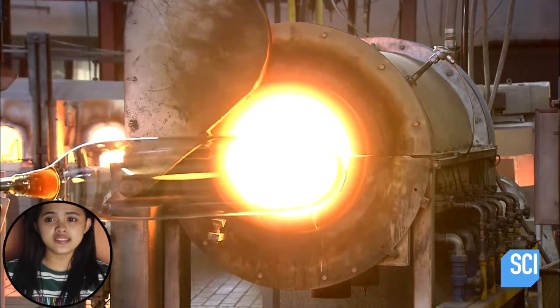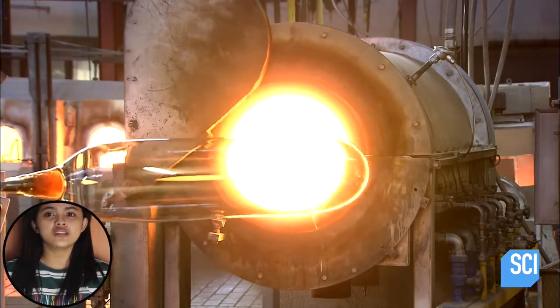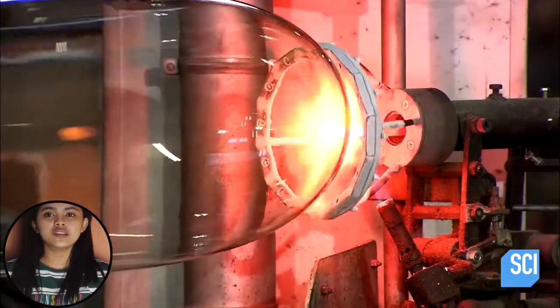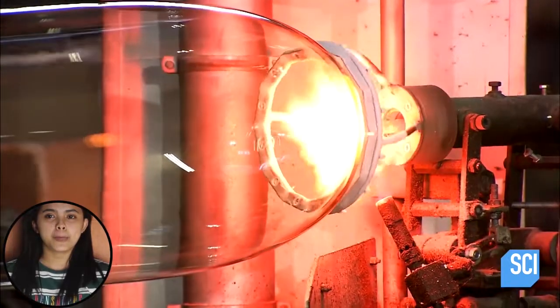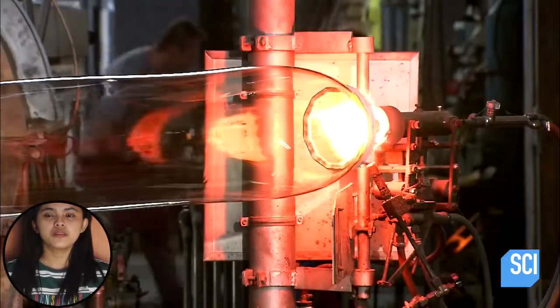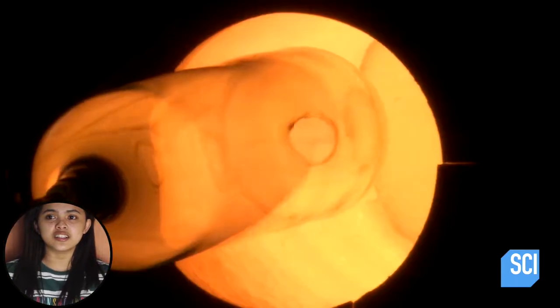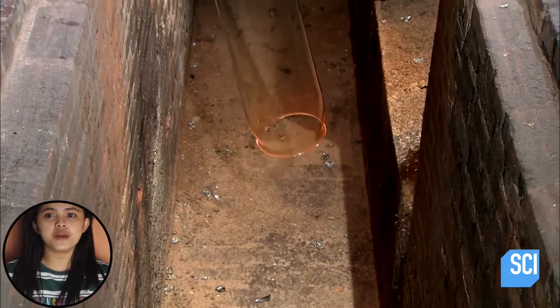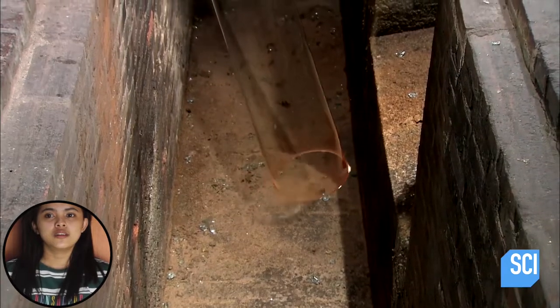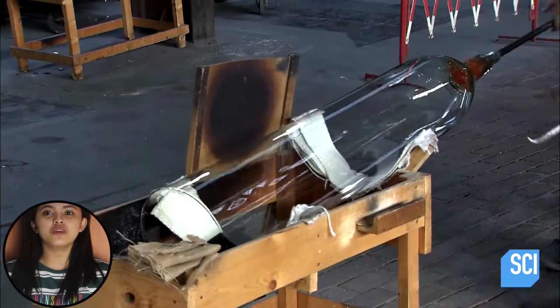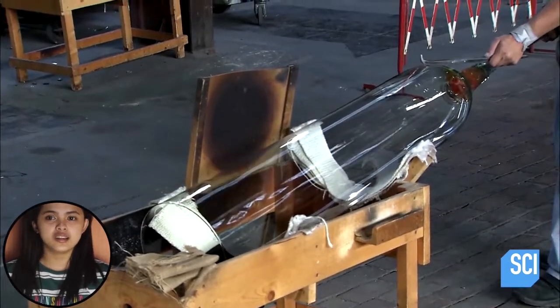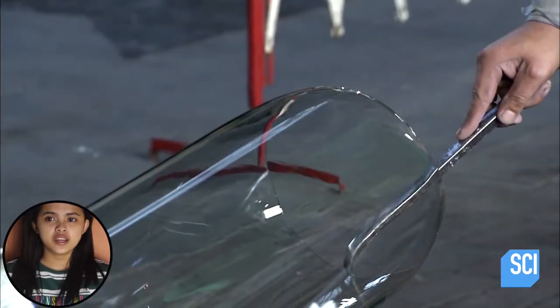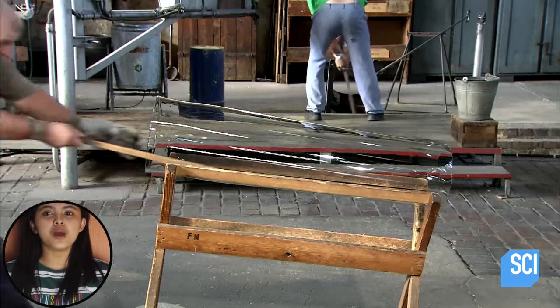First, he reheats the tip of the glass and weakens it with a hot burner. Then, he reheats the entire glass cylinder. This expands the air inside and forces the weakened tip open. The glass blower taps the opposite side of the hot glass with a cold metal stick. The thermal shock causes a heat stress break. This releases the glass from the blowpipe.